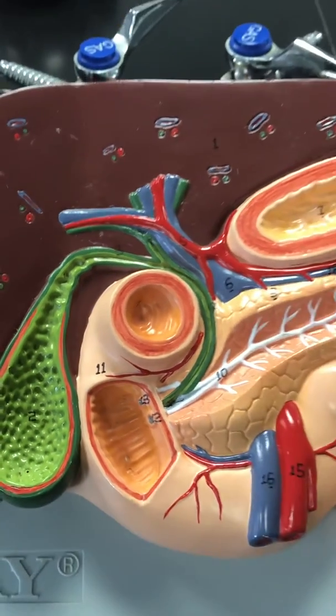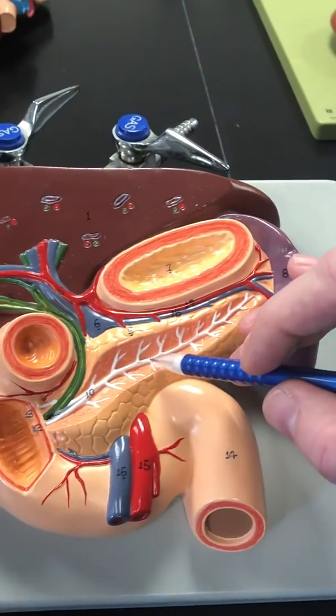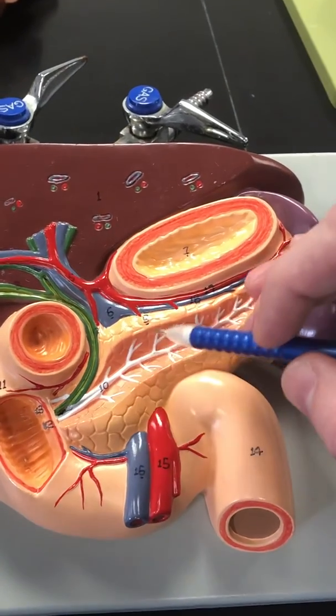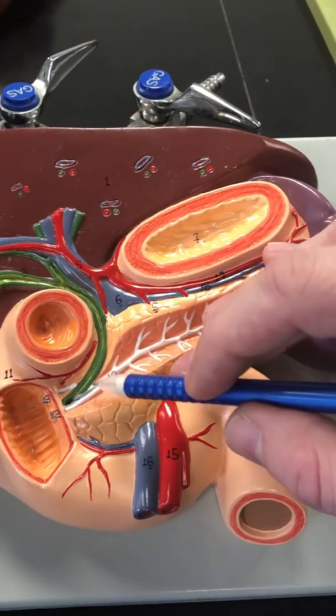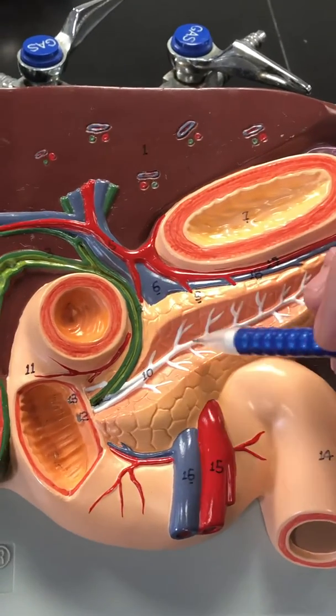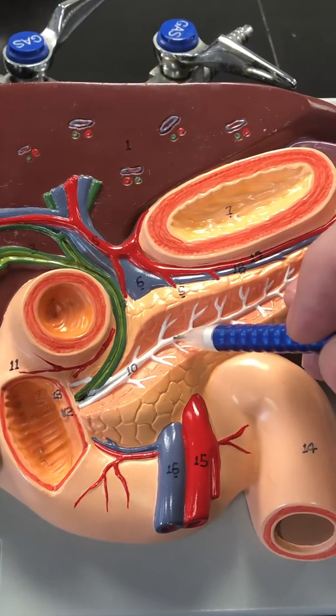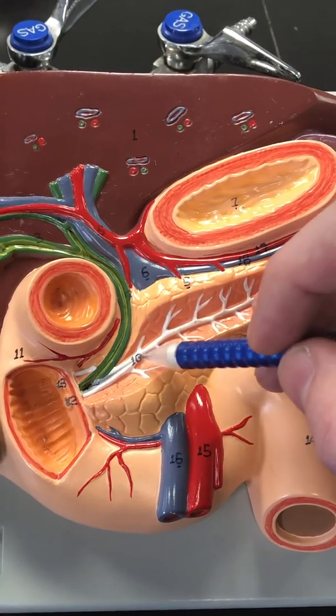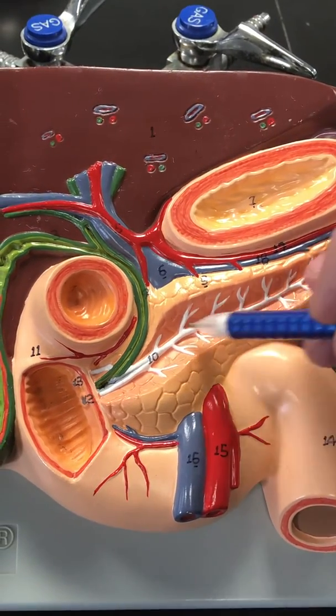If this is the pancreas, then hopefully it makes sense this is the pancreatic duct. The pancreas makes digestive enzymes that travel into the duodenum, so those enzymes get to the duodenum by traveling through this pancreatic duct here in white.